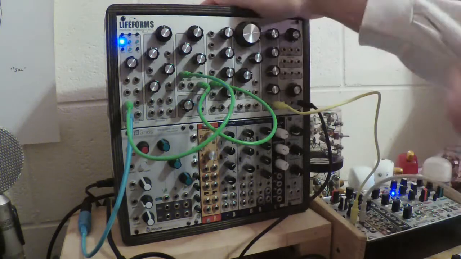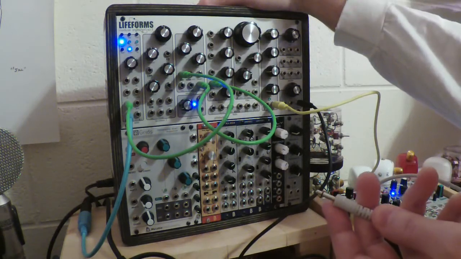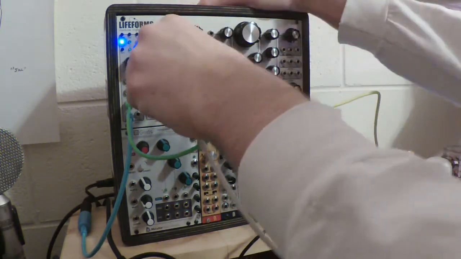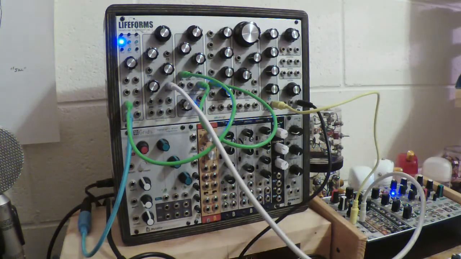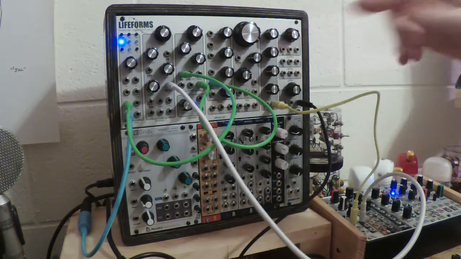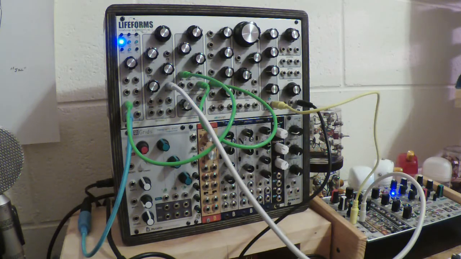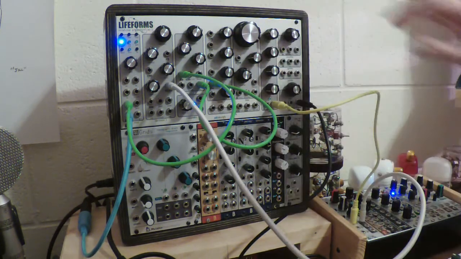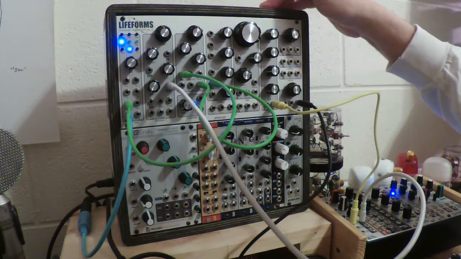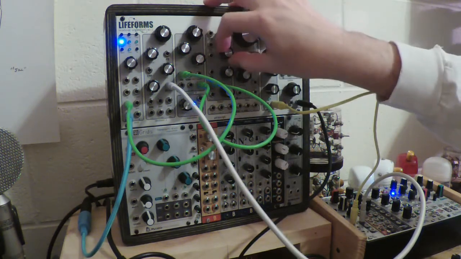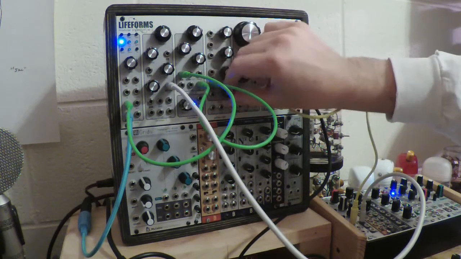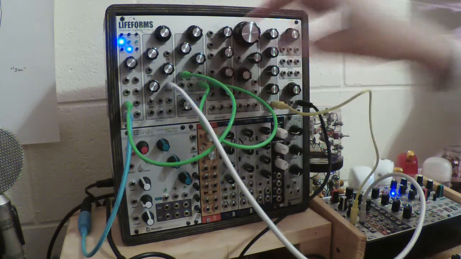this oscillator has a square wave with pulse width modulation. You can use the envelope or any modulation source to control that. If I turn it down so I'm only hearing the square wave from oscillator 1, it's on this channel right here.